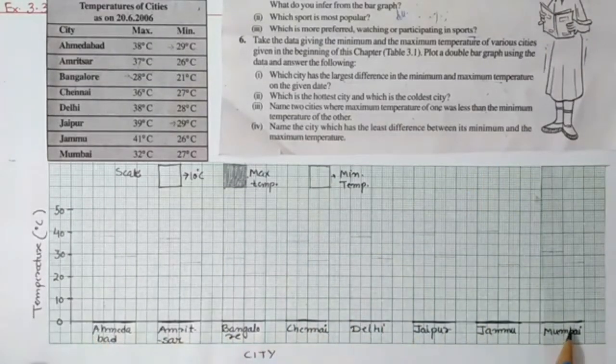See, dear friend, these are the cities. This is the horizontal line. I am taking cities here: Ahmedabad, Amritsar, Bangalore, Chennai, Delhi, Jaipur, Jammu, Mumbai. Here we have to draw the maximum and minimum temperature. This is the maximum, this is the minimum temperature. And I gave 1 centimeter of space in between these cities.